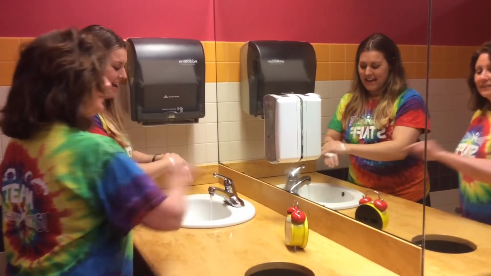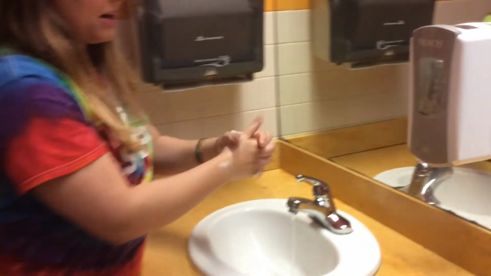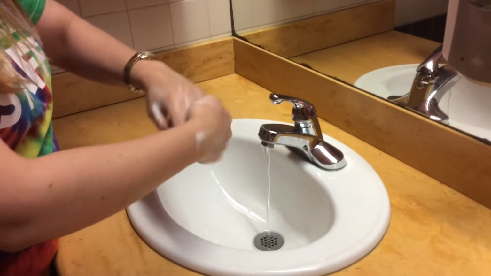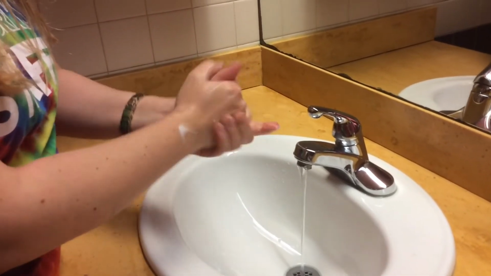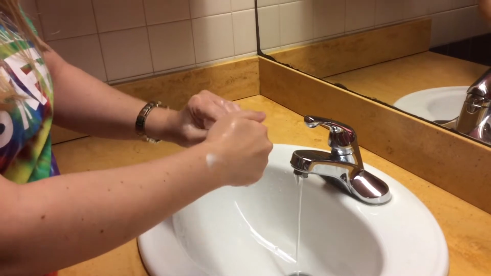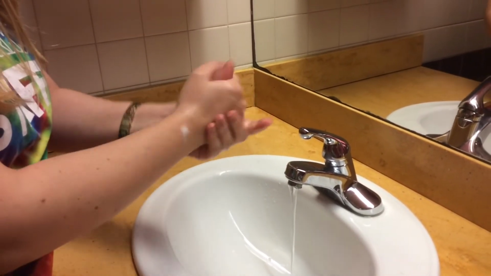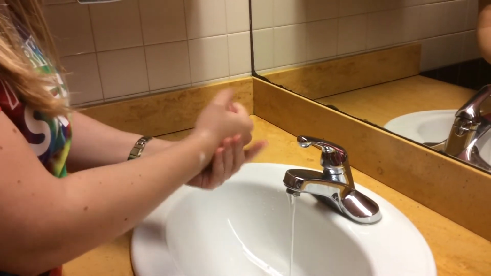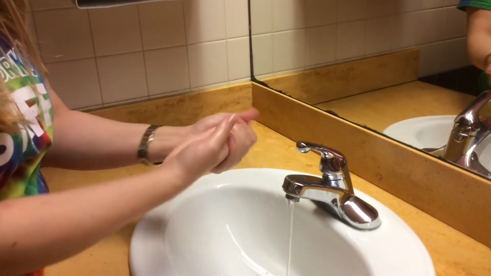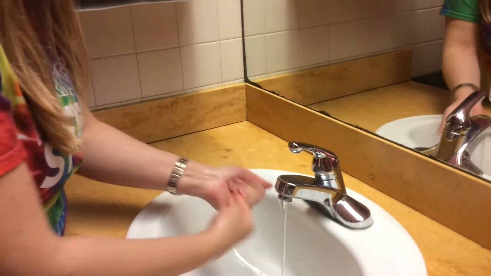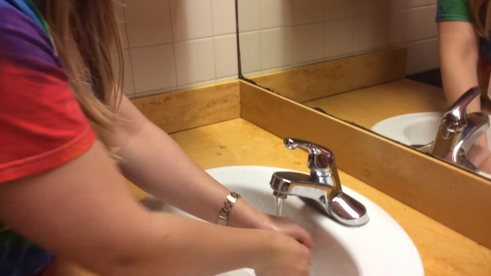Okay. And you can sing a song to yourself when you're washing your hands. Make sure that you get in between your fingers, on the backs of your hands, even your thumbs, right? Right. And we want to make sure, yep, we get under the fingernails. You could even count slowly to 20. All right, I've been counting in my head. And time, I think it's up. I'm washing off completely.